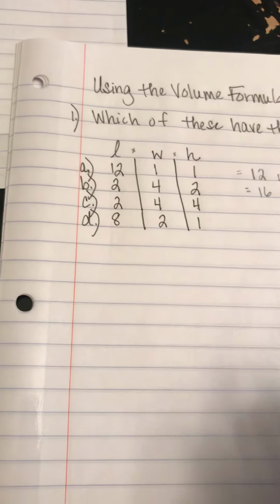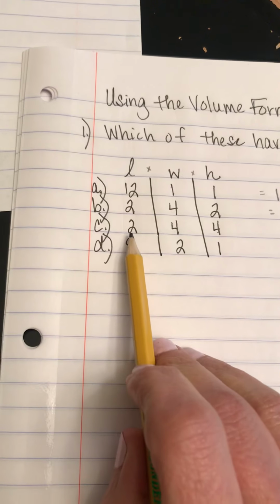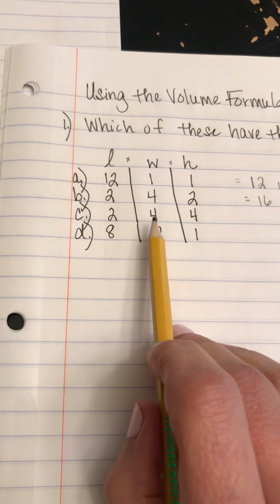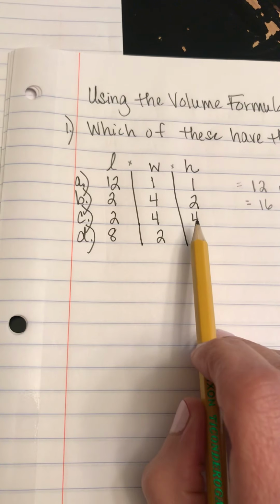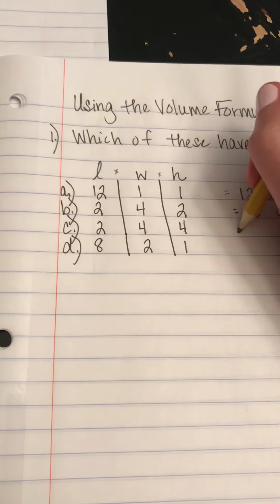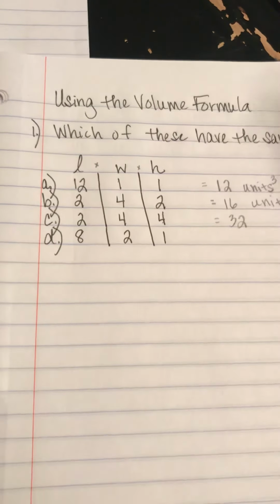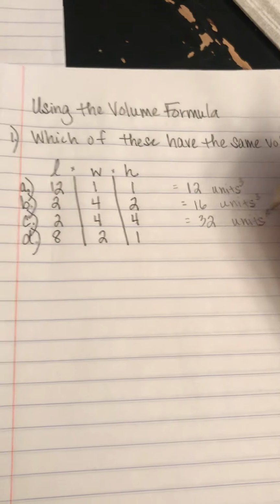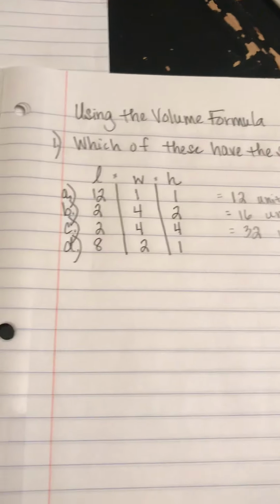Let's look at C. We have a 2 times a 4, so that would be 8, times another 4. So 8 times 4 is 32. Ooh, this one's also different. So far, we don't have any that match, and that's what we're looking for. So let's see if our last one matches any of those 3.